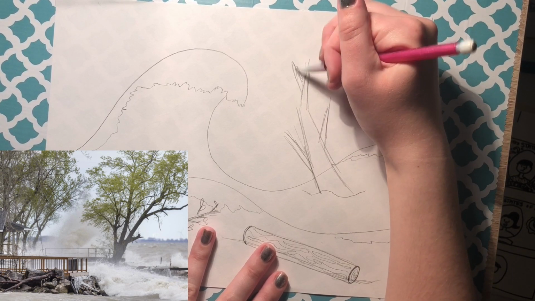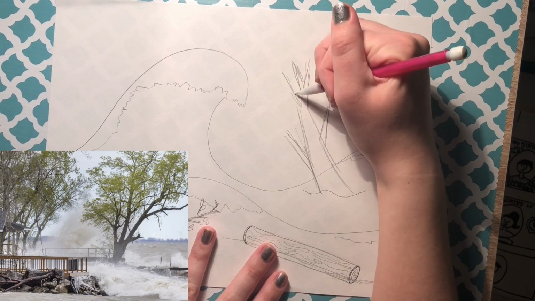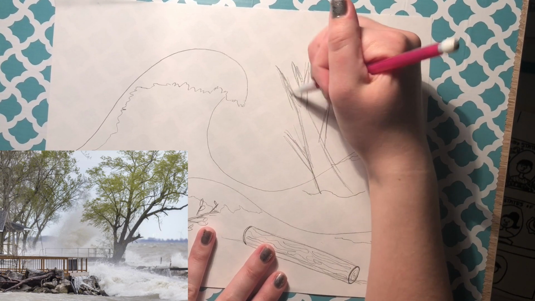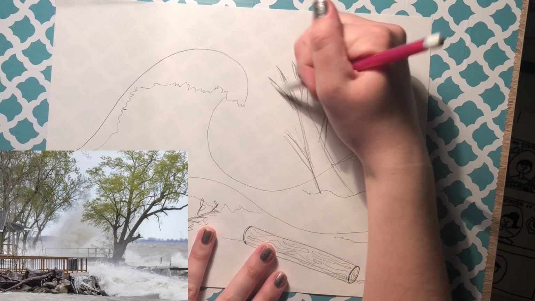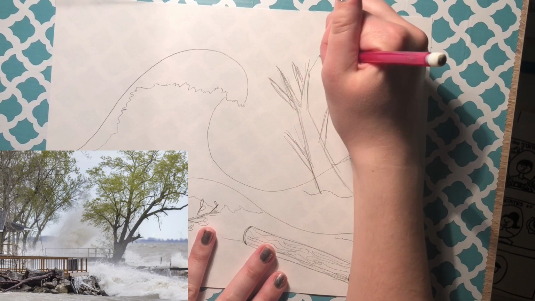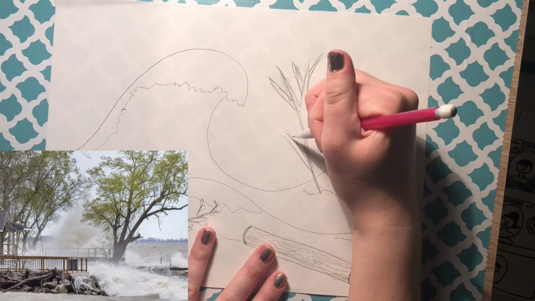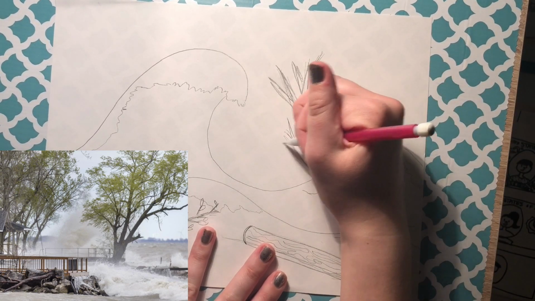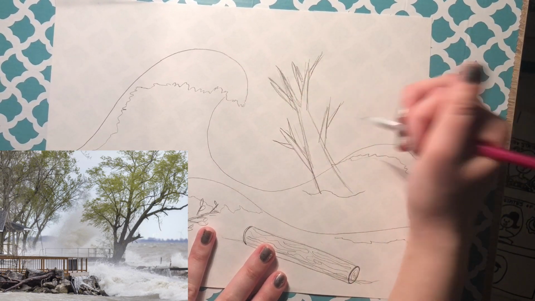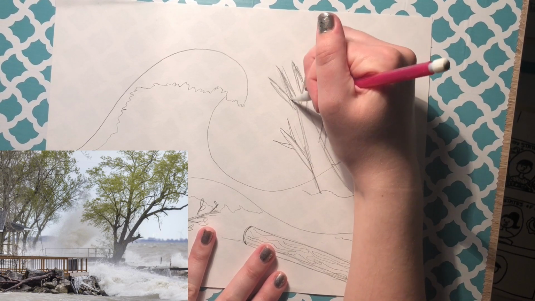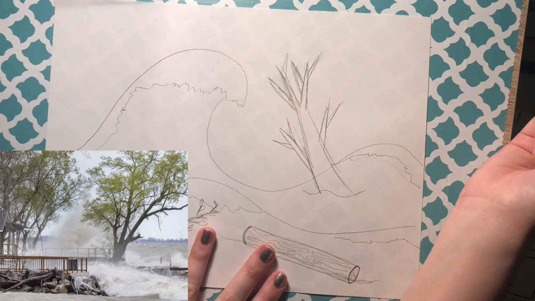And the idea with trees isn't to have it just end with a line. You want it to end in smaller branches to make it look real. So we just keep drawing these triangular shapes, right? So we got triangle, triangle, triangle, triangle, triangle, and I'm gonna add like another little one.